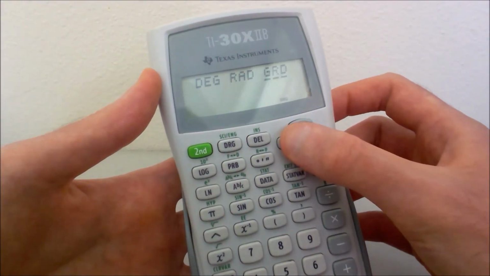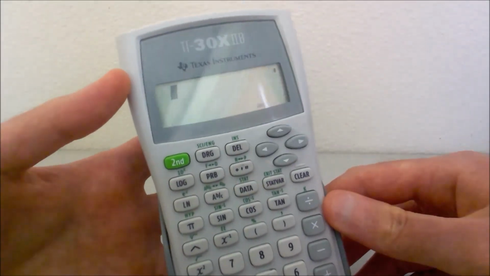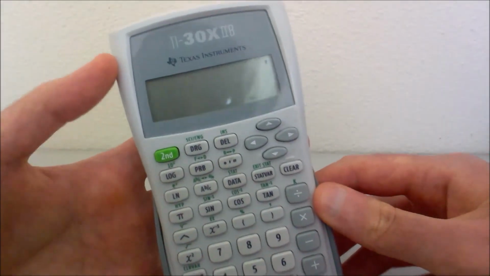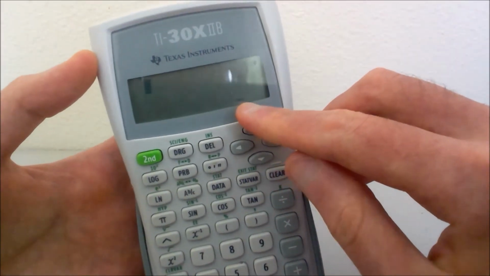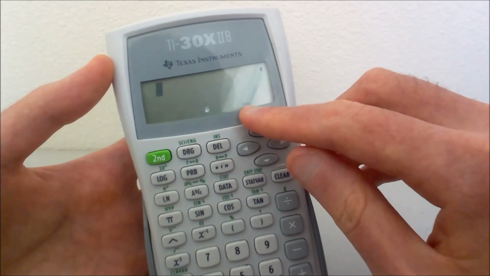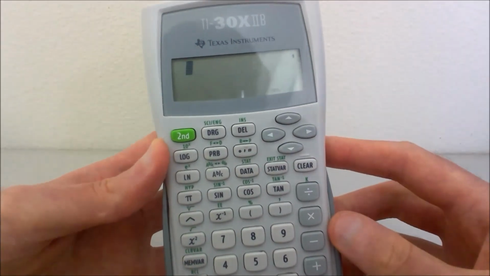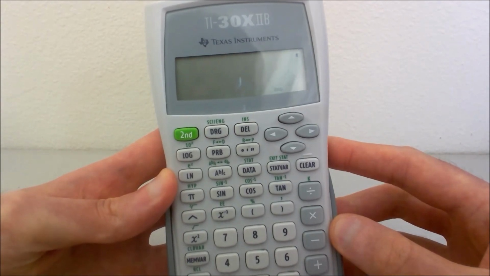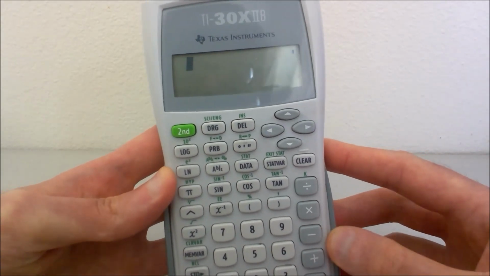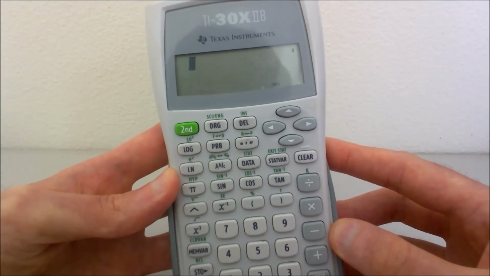And if it's not the right mode, go over to DEG, press enter, and that'll be the correct mode for today. And if you look, there are these little letters over here that tell you what mode it's currently in. And that's how you would change modes on this particular scientific calculator. Again, for different calculators, there are different ways of doing it. You may have to experiment and try to figure out where that option is.